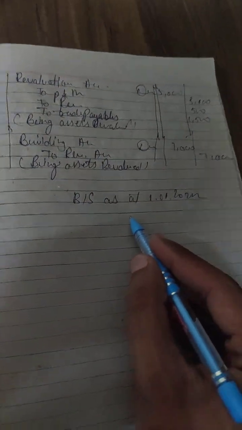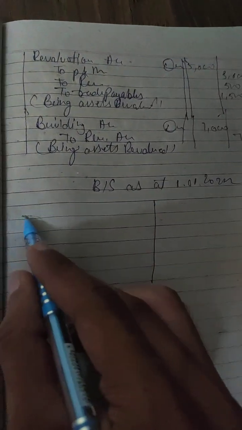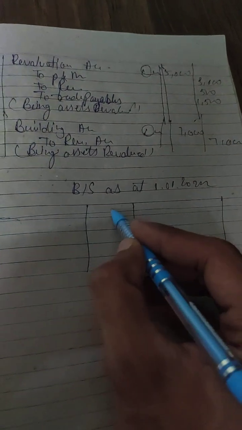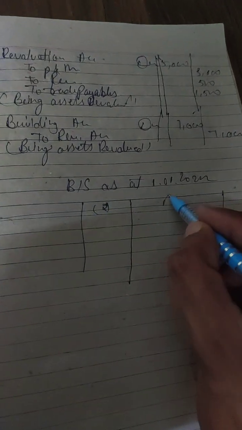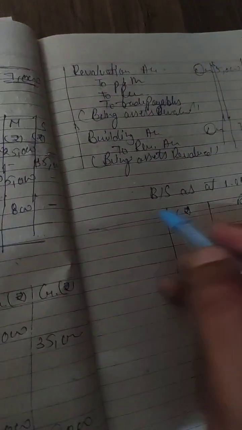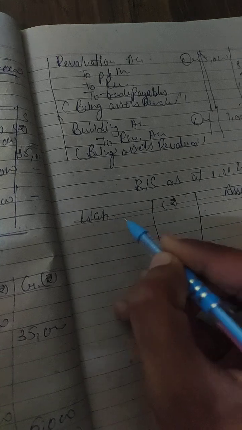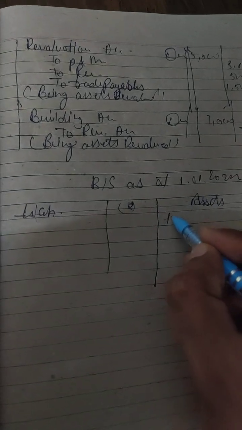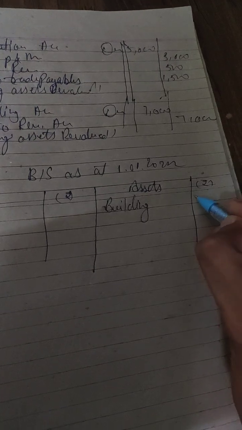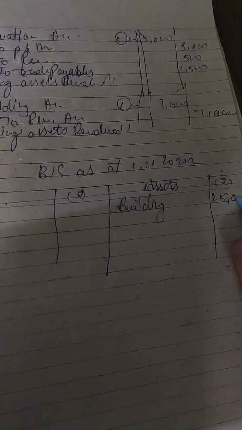We are preparing the balance sheet, so here is the balance sheet structure. This is our asset side, this was our liabilities side, and whatever assets and liabilities we have to write down here. So that building was 25,000.